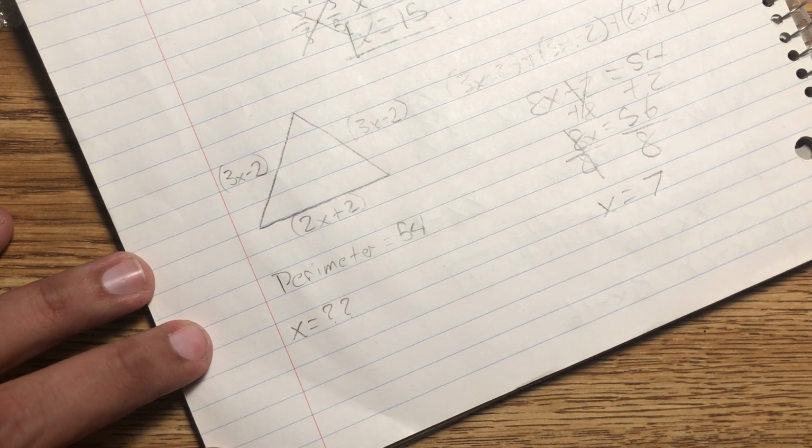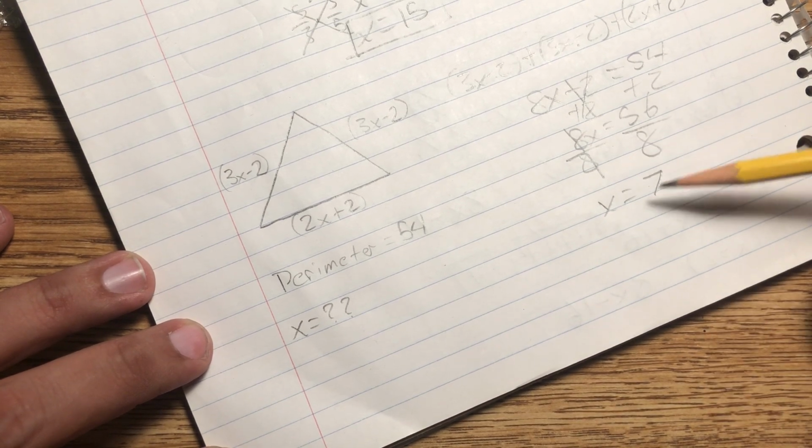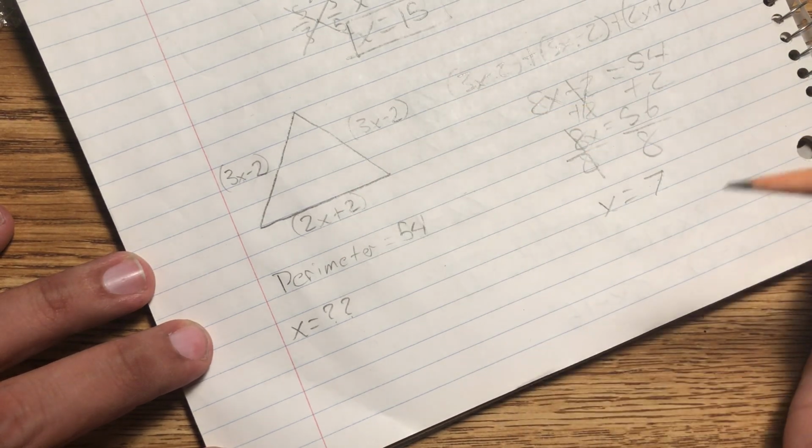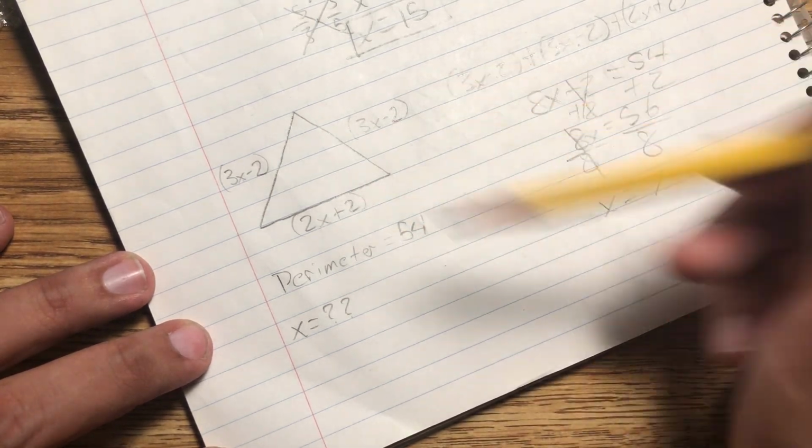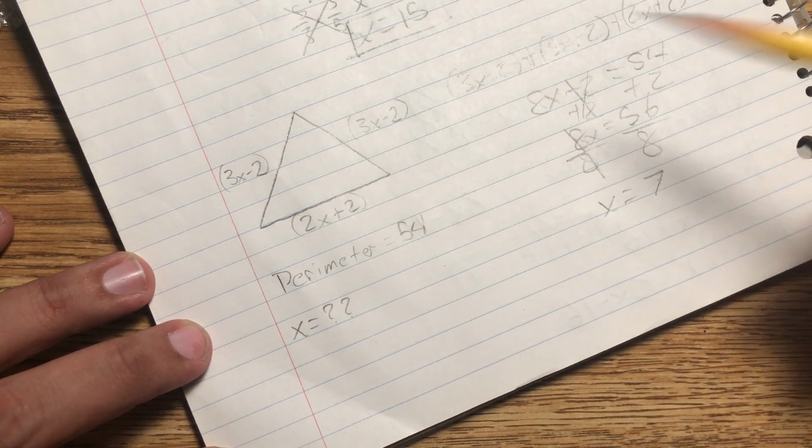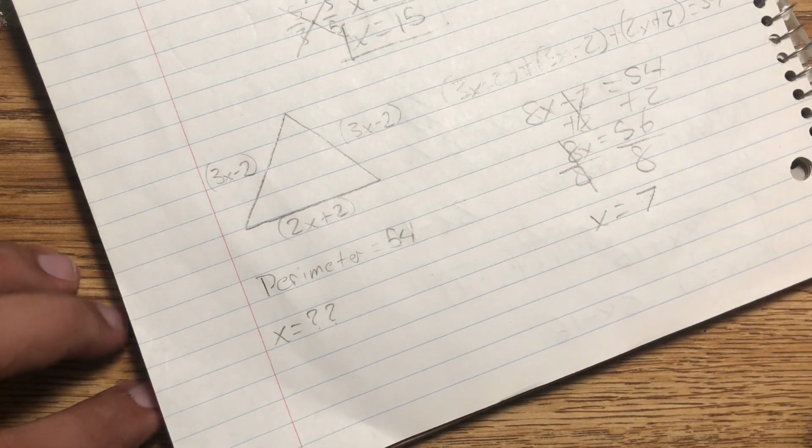So x equals 7. I can double check this by putting the 7 into each equation, and then just adding up the sides. It should equal 54.